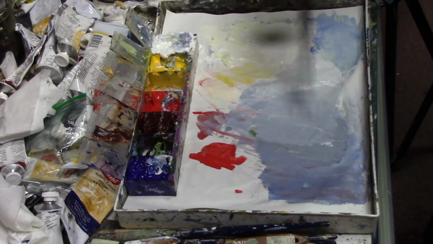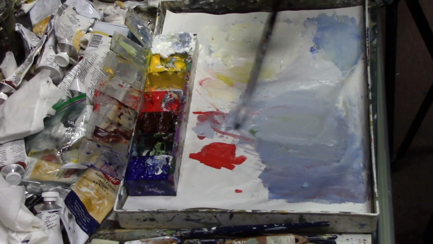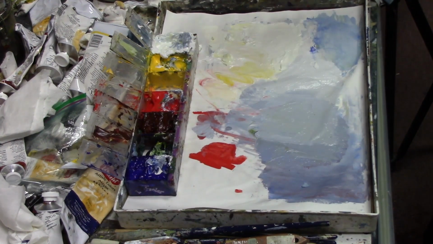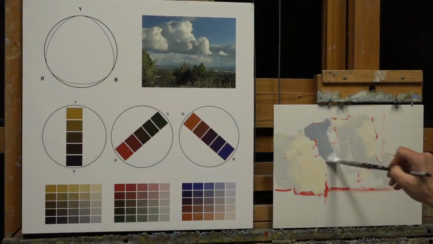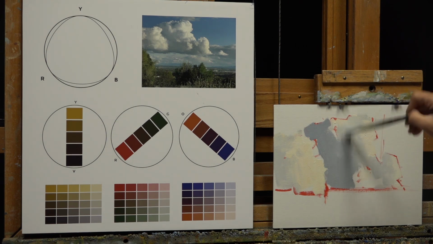I'm going to mix my shadow. If I have to lighten it, adjust the color, the temperature, I'm going to do it over here, away from that edge. So I always have that key available to me to go back to and dip into and pull more of it out if I need it.